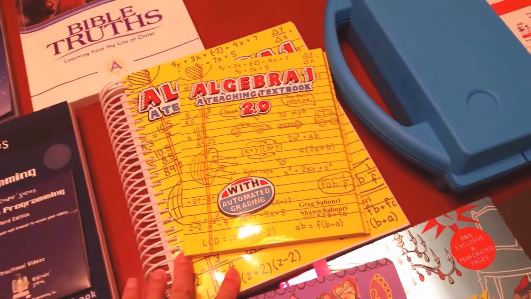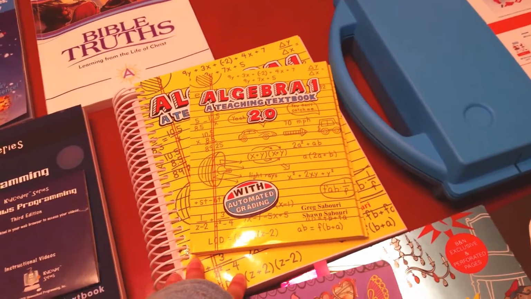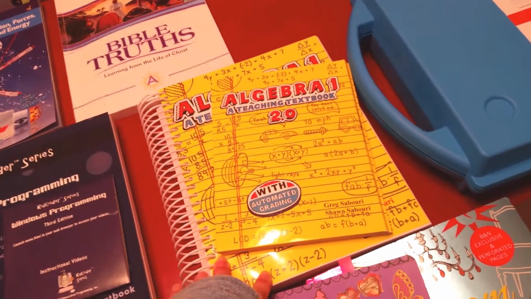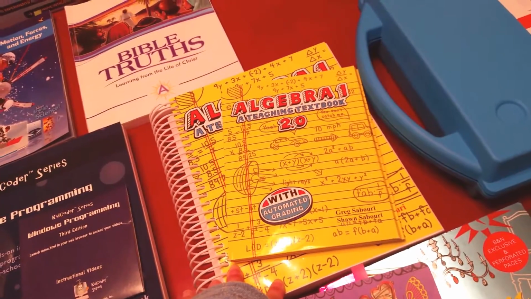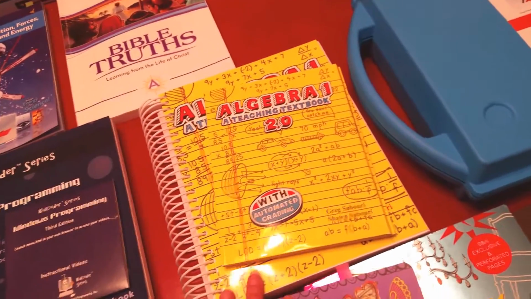My oldest son, who went through a little more rigorous Algebra 1 when he was in 8th grade, didn't retain much of any of it, and he actually got an A or a high B in that class. So I don't think that's going to be the case with this, because it's very thorough.